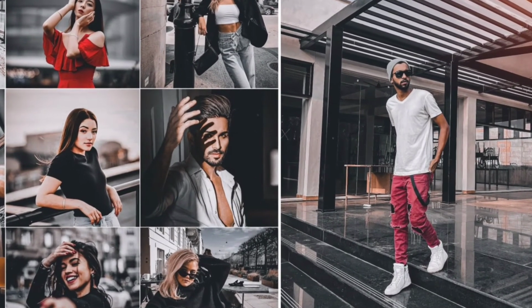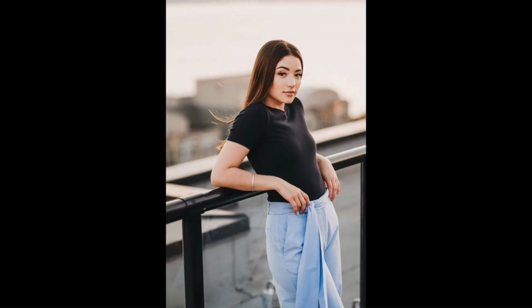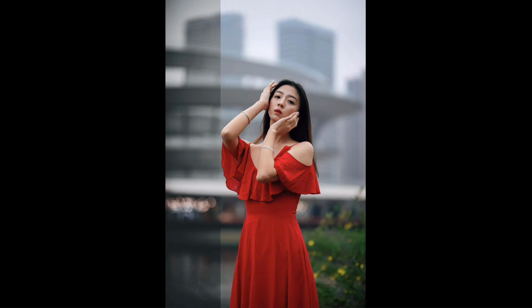Hi everyone. In this video, I will show you how to create black tone preset and make your photos perfect. Look at the results before and after, it's just amazing, right?